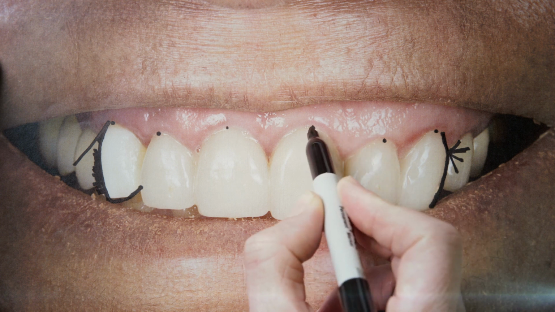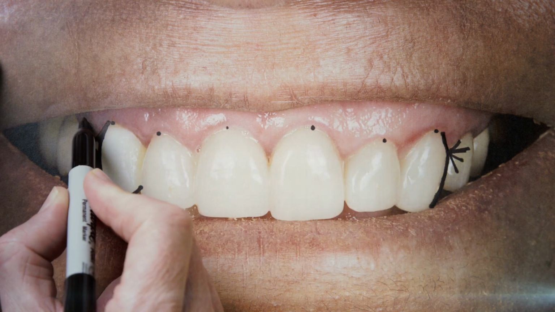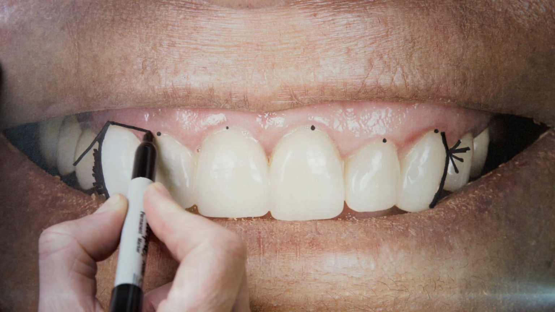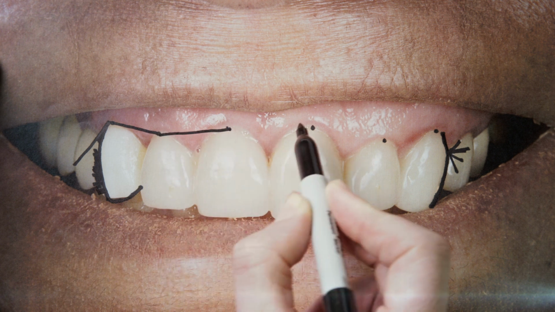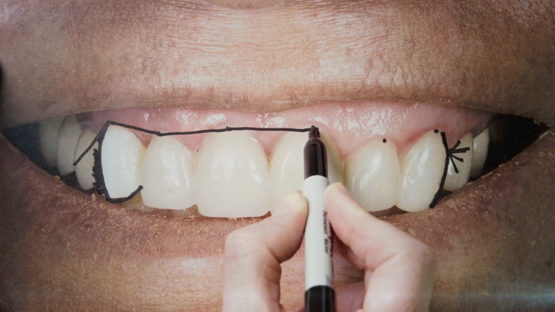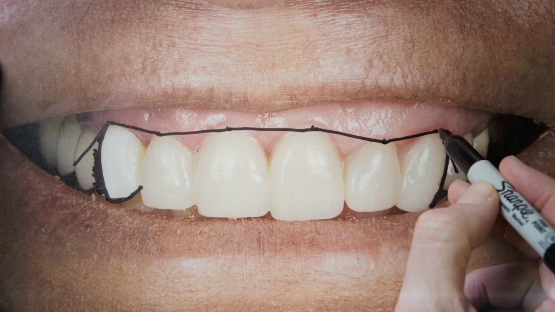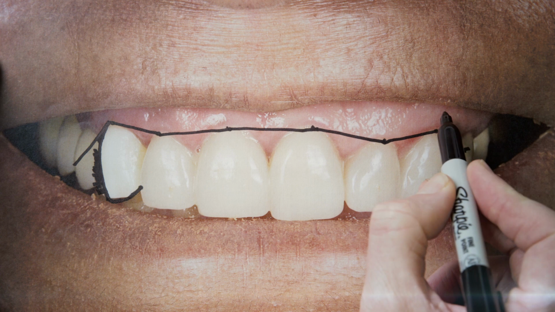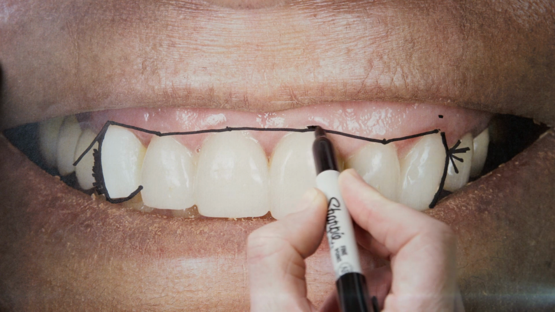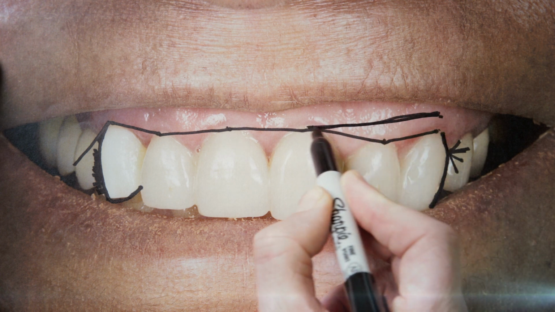So in this case, the gingival heights, let's draw lines between them. You can see they're all over the place. Generally we want the canines at least the same height as the centrals and usually higher. Usually the canines and the laterals are very similar to the same height, and then the canine is higher, and the height of the canine above the central is what makes a lateral look a little bit shorter.